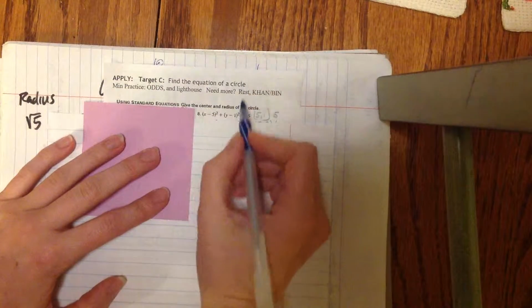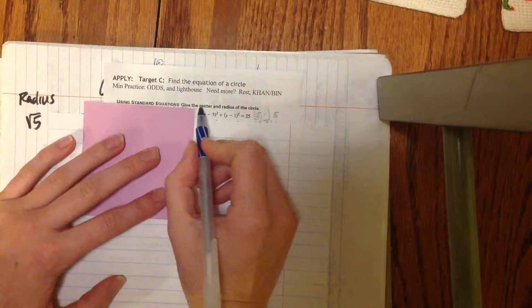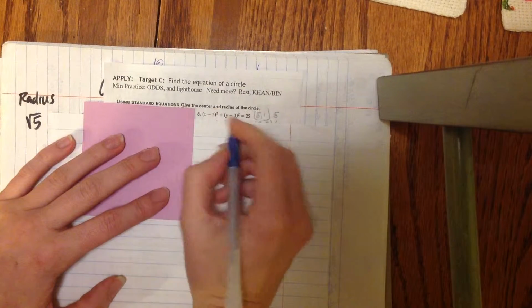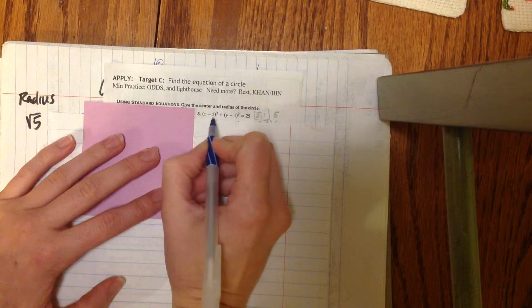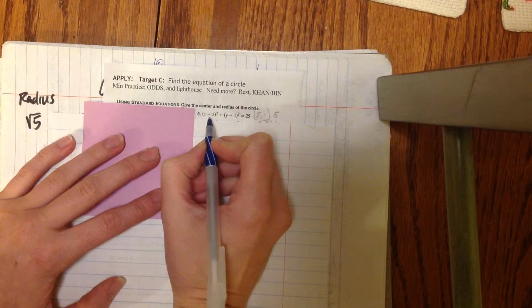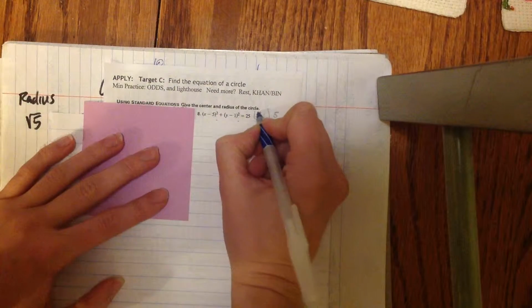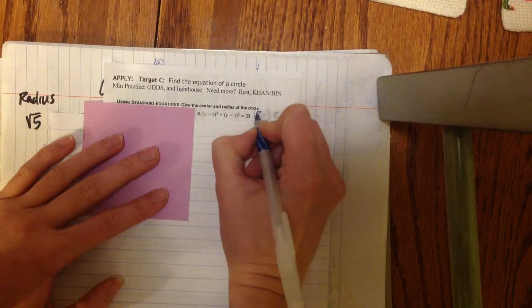So this first one here gives the equation, and it asks you to give the center and the radius. You can see I've already written the answer on the side, but I'm going to talk about it. Again, a different way to think about it is this term has to go back to 0 because the origin is 0, 0. So think about what number could go here to make this go back to 0, and that'd be 5. Okay, because 5 minus 5 is 0.